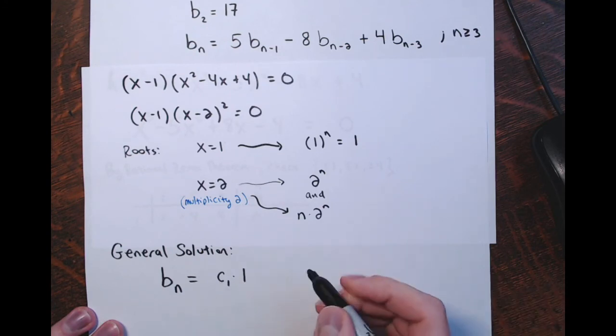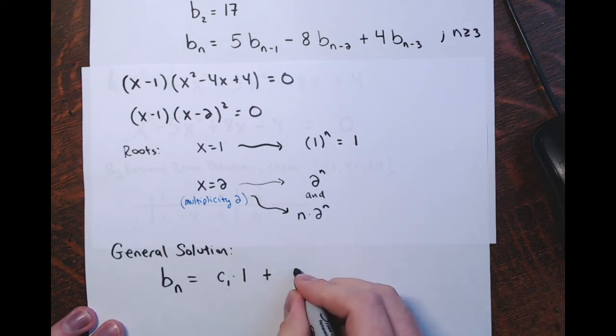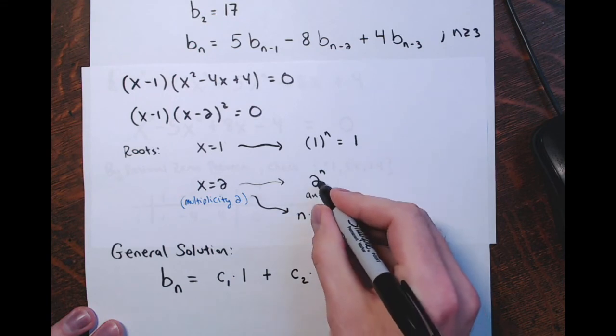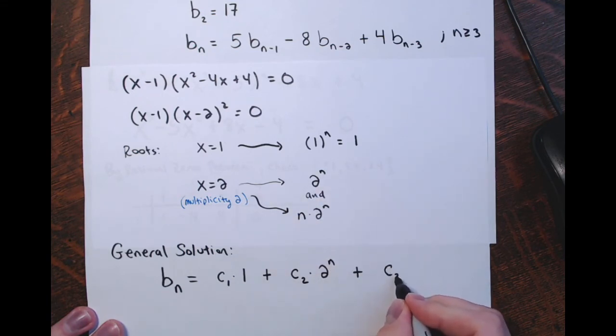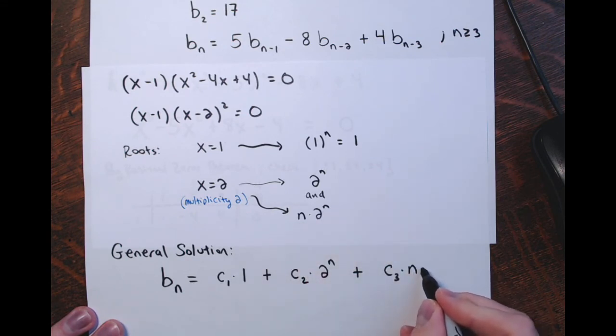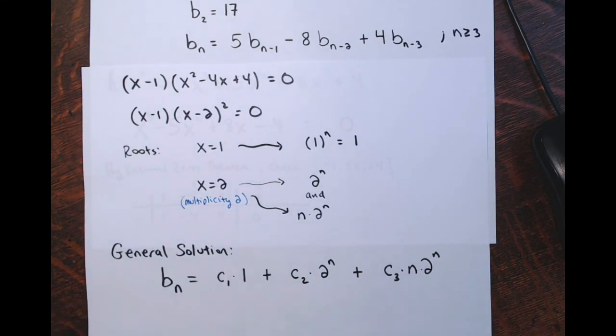So c1 times 1 plus constant c2 times 2 to the nth plus c3 times n times 2 to the nth. So just a linear combination of these solutions to the recurrence gives me my general solution.